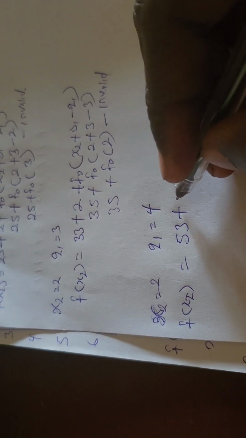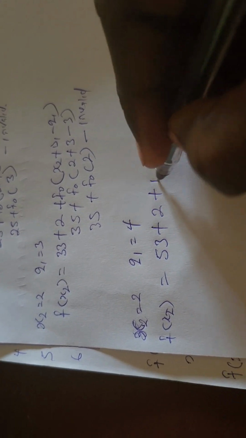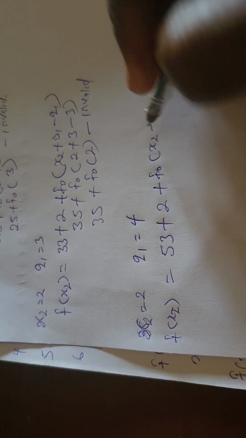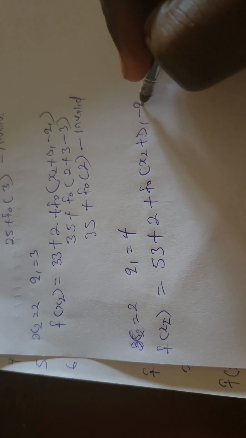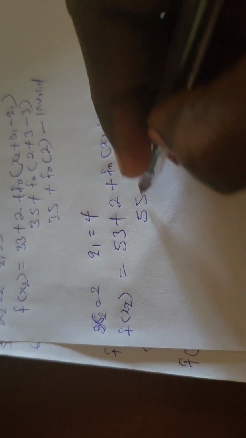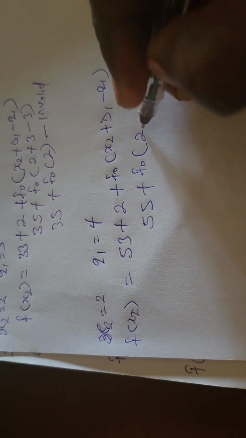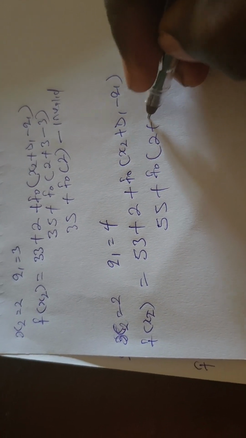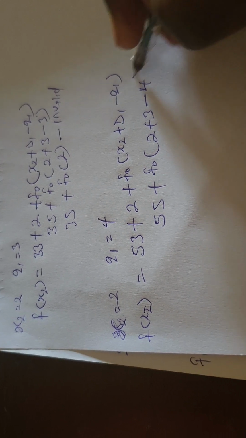So that's 53 plus our holding cost, which is still 2, plus f naught of x2 plus d1 minus q1. So 53 plus 2, that's 55, plus f naught, our x2 here is 2, plus our d1 is 3 minus 4.